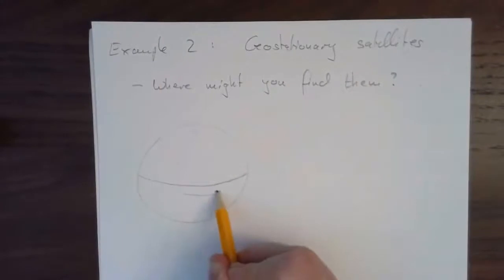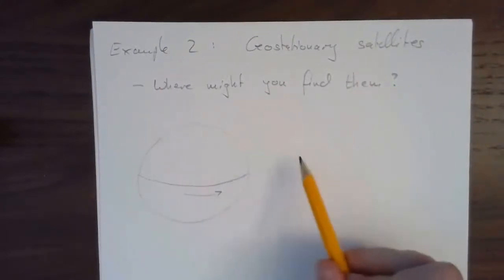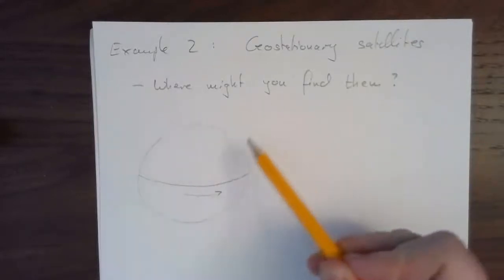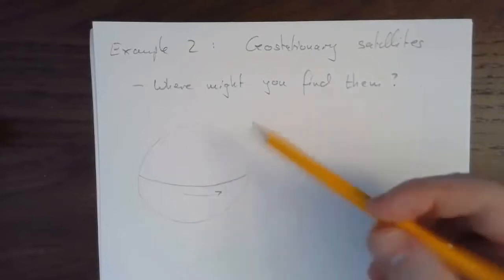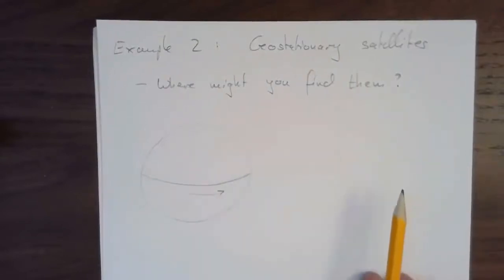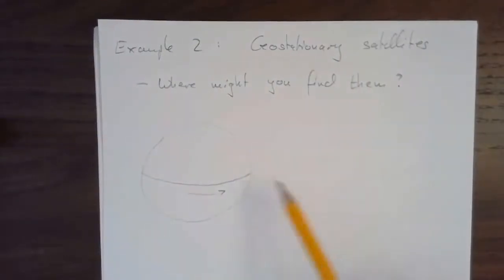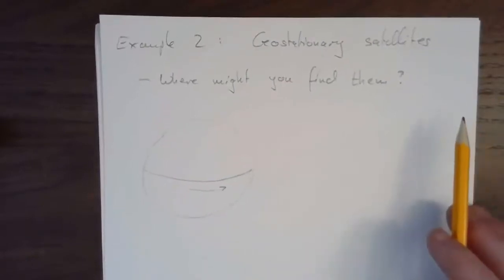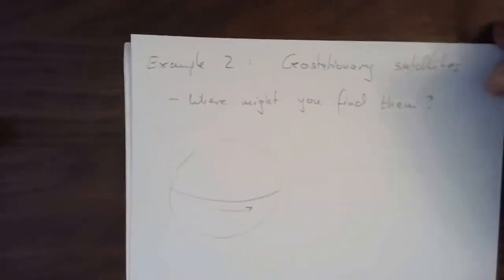So the Earth is spinning, and so if you position a satellite just right, it might make an orbit around the Earth, but always stay right above the same point on the Earth. So if you stand at that point on Earth, you can look up and the satellite's always going to be in the same spot, if you can see it, maybe with a telescope. So where might you find them? That's the question here. Well, let's have a look.